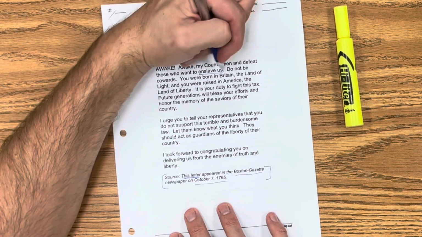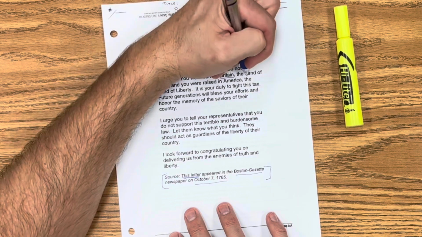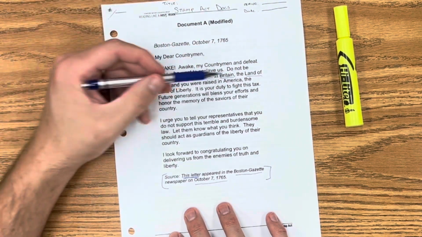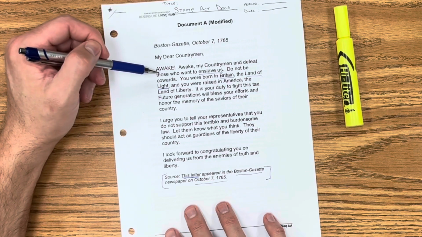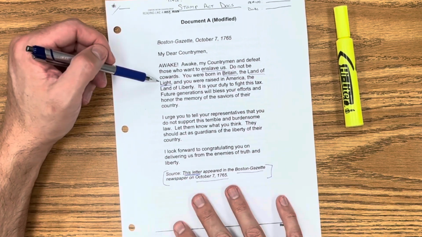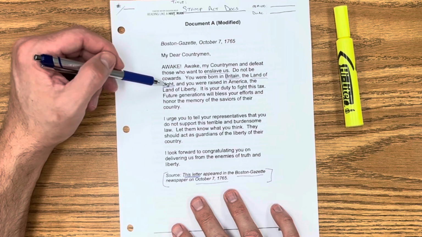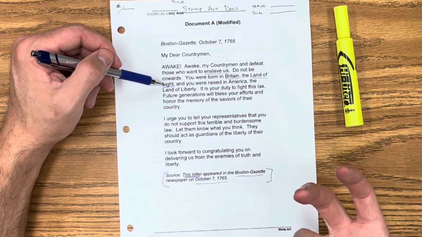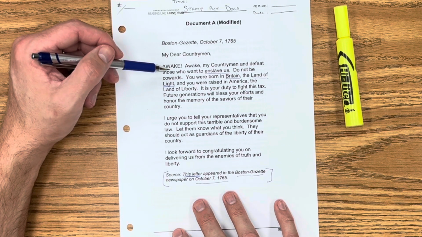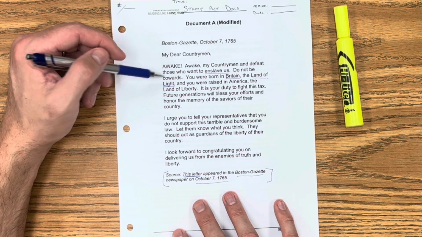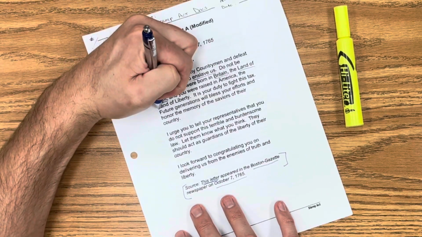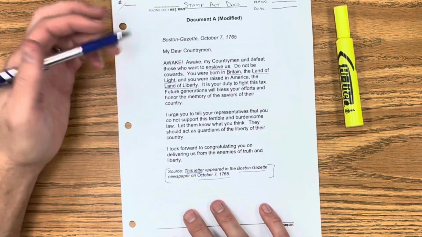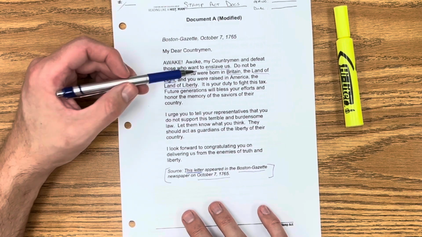So it's interesting here, he describes Britain as the land of light, which is like showing that he really thinks highly of Britain, right? He's not really putting it down. That he probably still has like a connection to Britain is what we're seeing by that comment. And you were raised in America, the land of liberty. So already we're seeing these American principles coming through and some of the sentiments that are being shared.